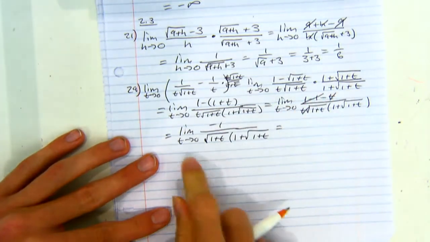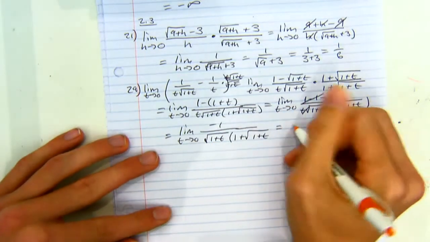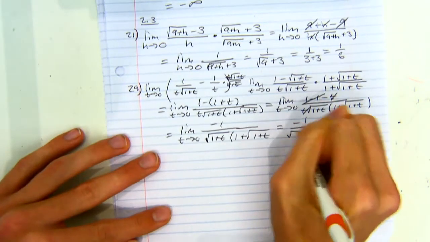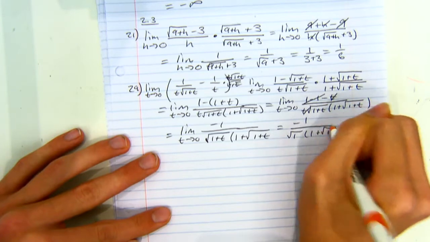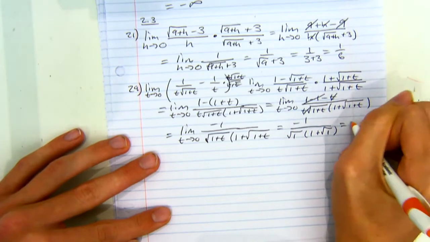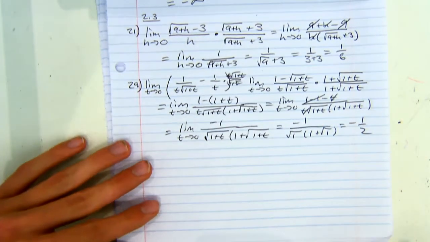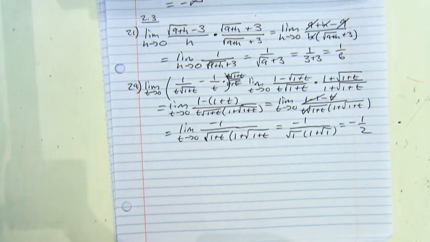So then now if we were to plug in t equals 0, you just get, which is just equal to negative 1/2. Any questions on this one?